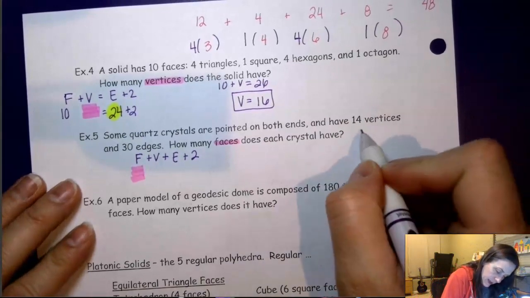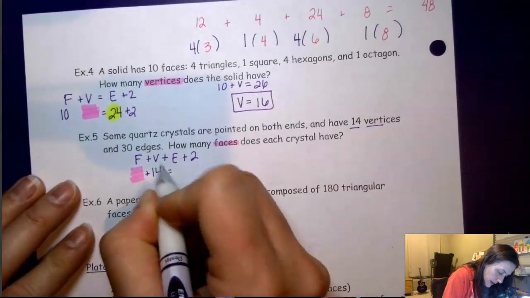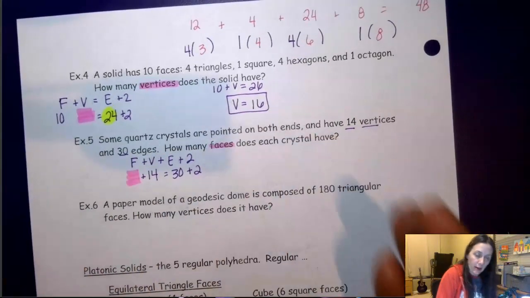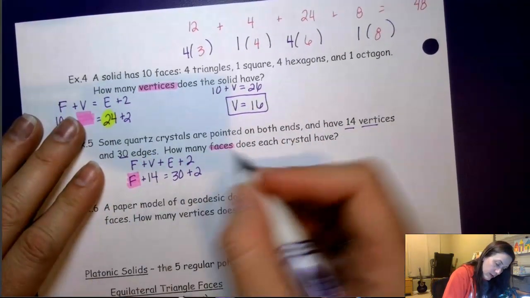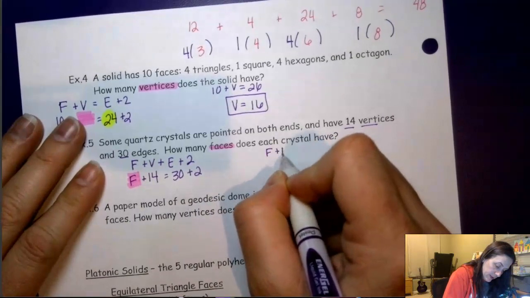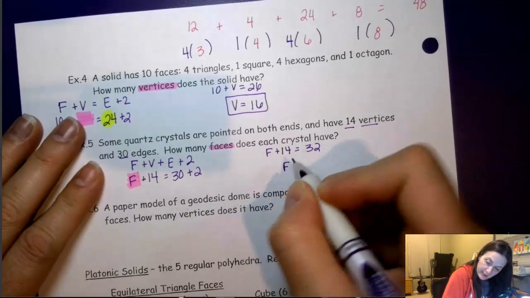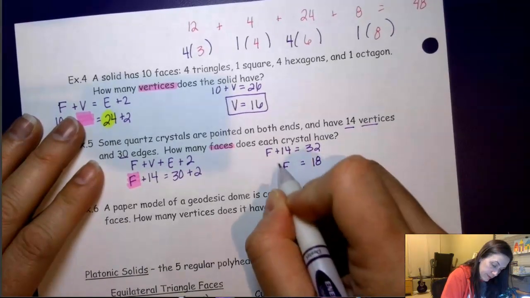It tells me that I have 14 vertices and I have 30 edges. So it tells me those. I don't have to figure out how many edges. Faces plus 14 equals 32. Subtract, I get my faces are equal to 18.